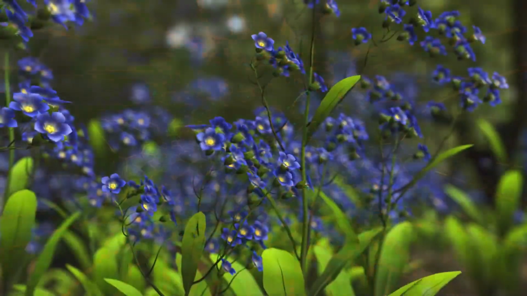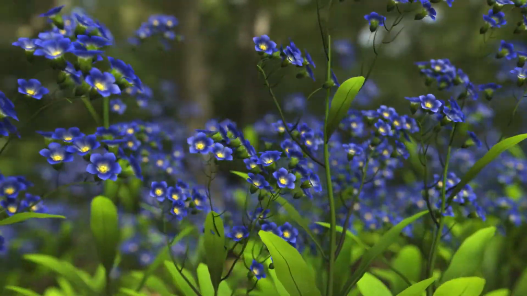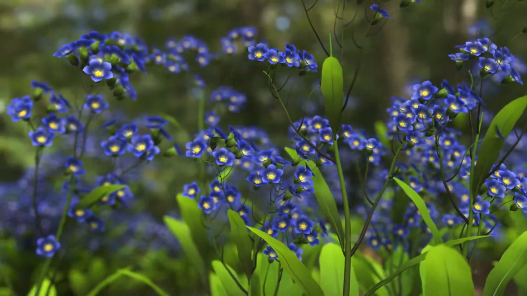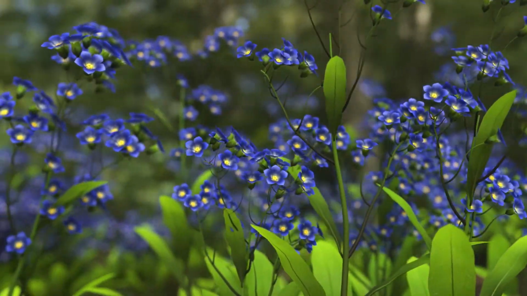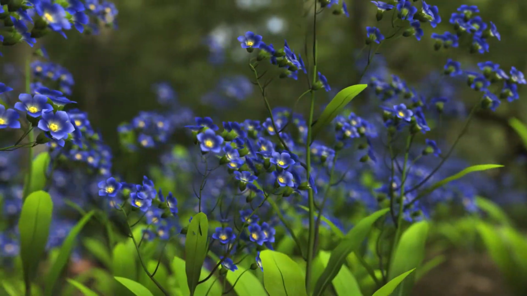Also, Mike, you're going to be digging into this wildflower scene. Yeah, we're going to use Taiao. We're going to look at the Taiao flower, Taiao leaf, and Taiao plant to build this really nice wildflower setup.